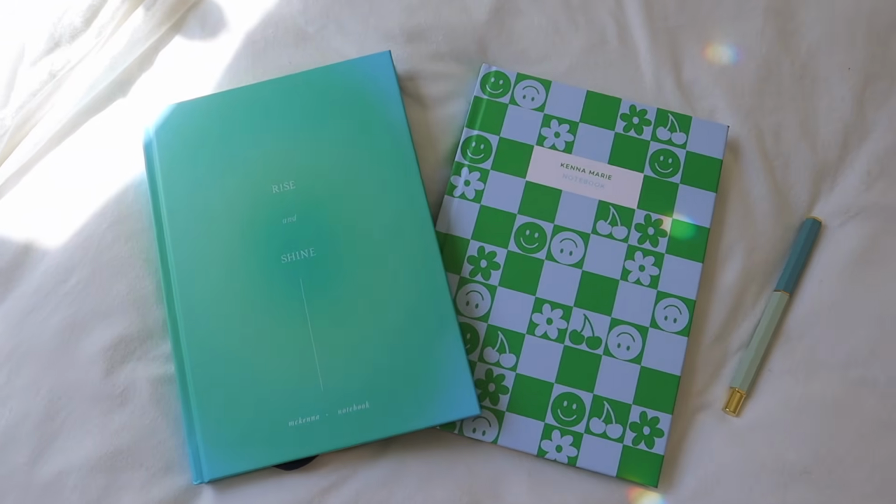I also got some notebooks. First is this one that says Rise and Shine, and then this one with this little checker design. These both have my name on them. I also think it's so cute how the colors match each other. These are both just plain lined notebooks, which obviously is a staple, just a basic necessity for school. Also, the quality of these is insane, by the way.